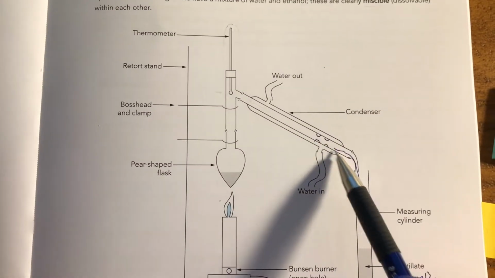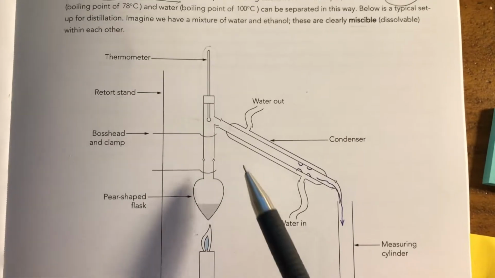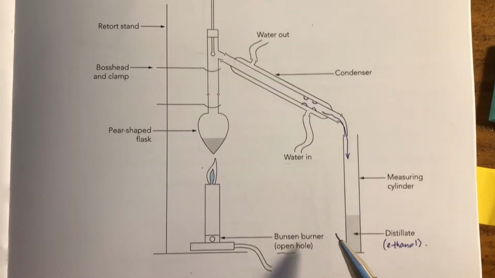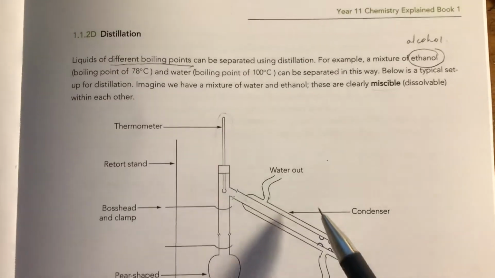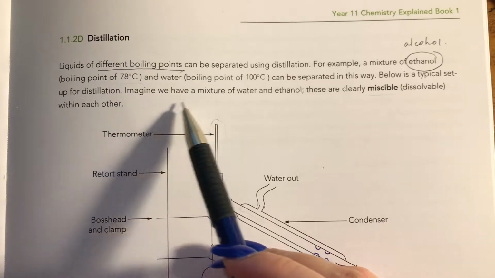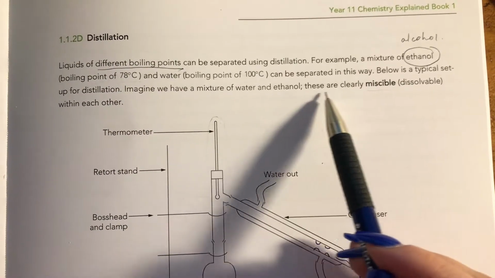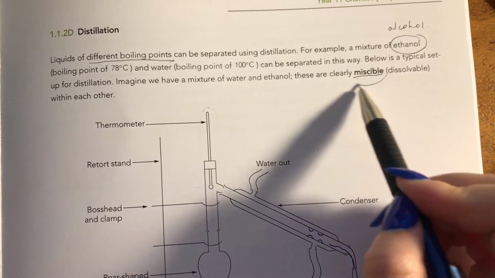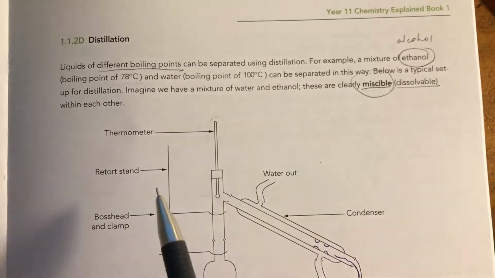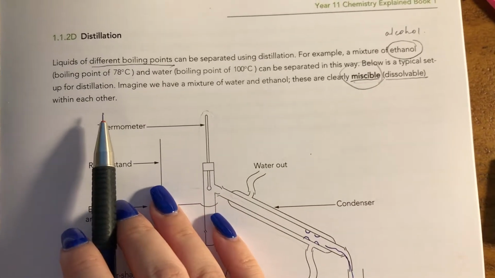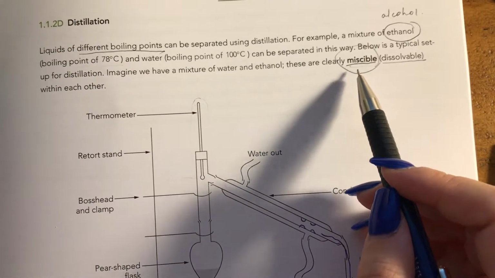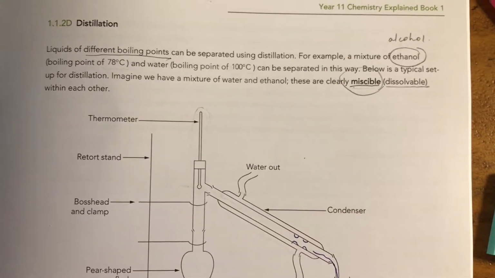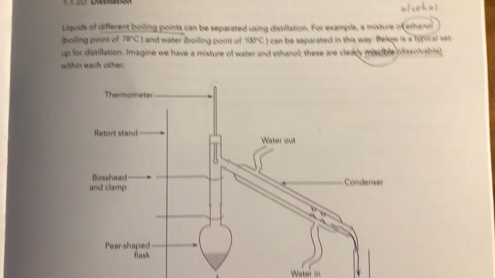Just ignore what I've drawn here. Okay, we're going to come back to that. It's pretty elaborate, okay, and a lot of you might not have seen this before. Imagine we have a mixture of water and ethanol. These are clearly miscible. Miscible is a word that means dissolvable, okay, within each other. We use the word miscible to describe liquids that can dissolve within each other, and gases as well, okay?